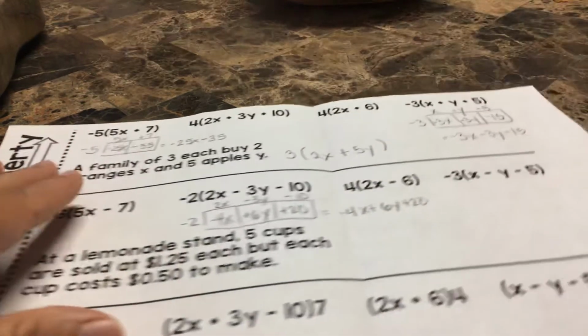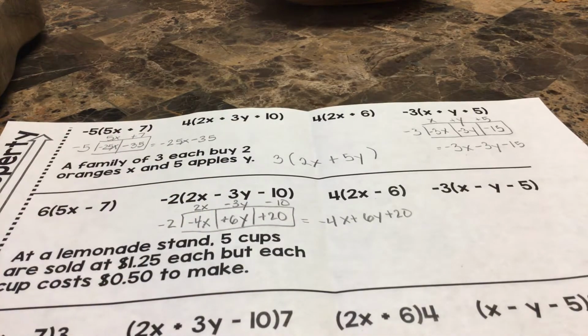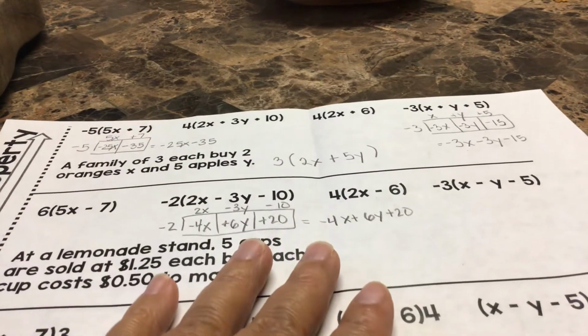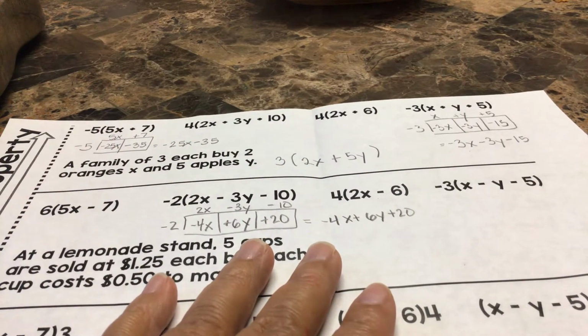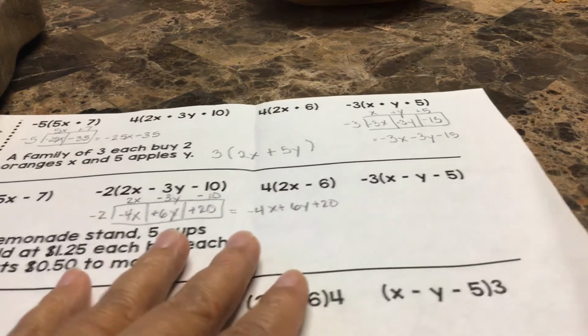So the reason that I like the box method is you have to make sure that you do every term and you have it on there. These will get a little bit complicated later, and that's one way to verify that you have all your answer.